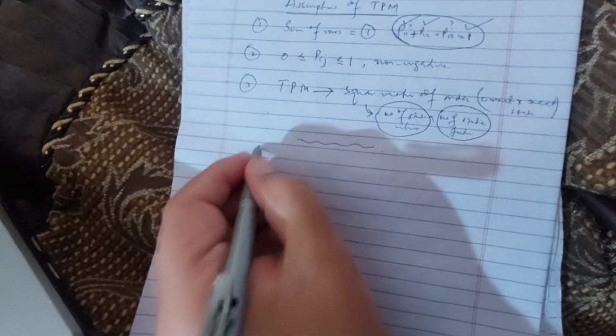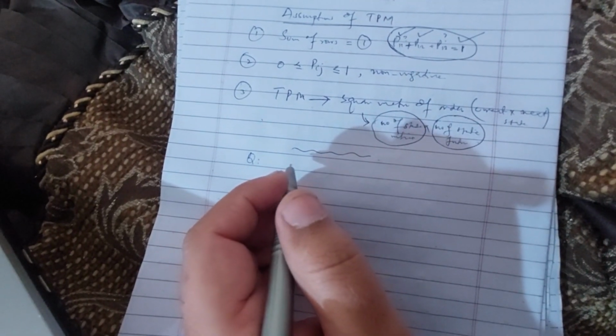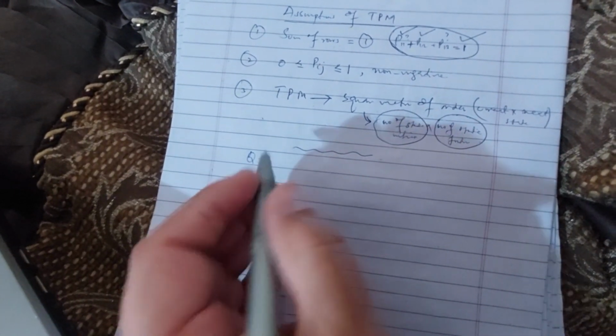So the question is that in a certain market only two brands of cold drinks, A and B, are sold.